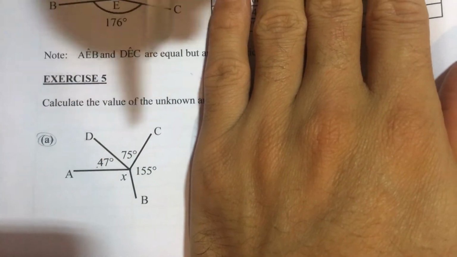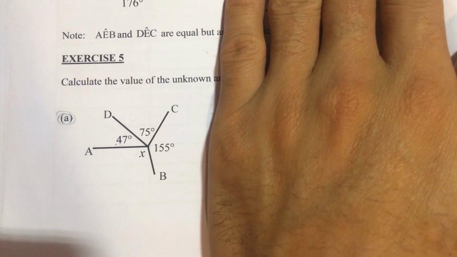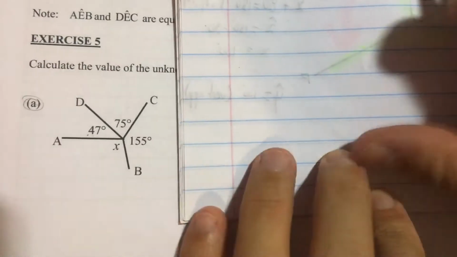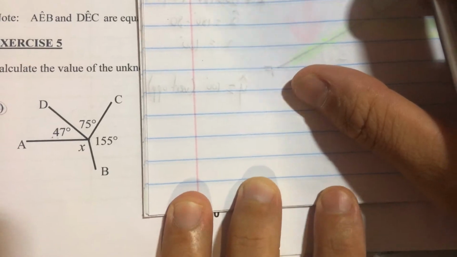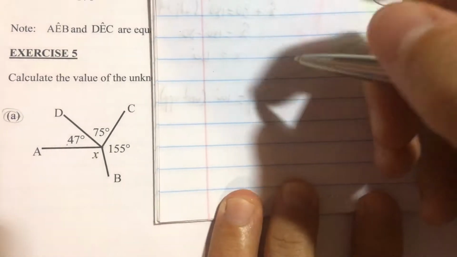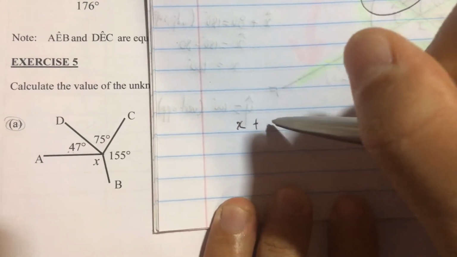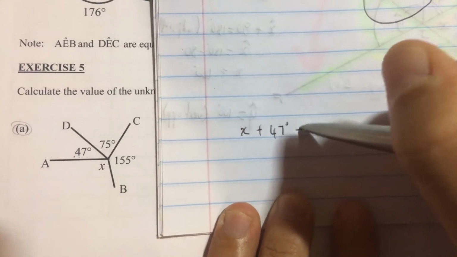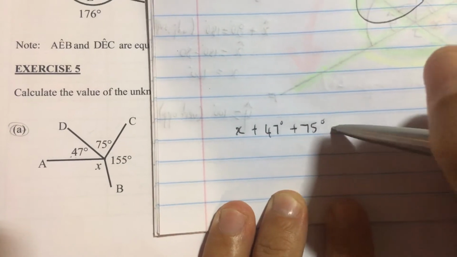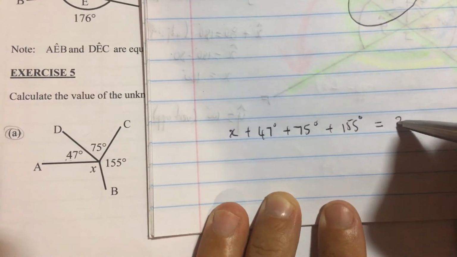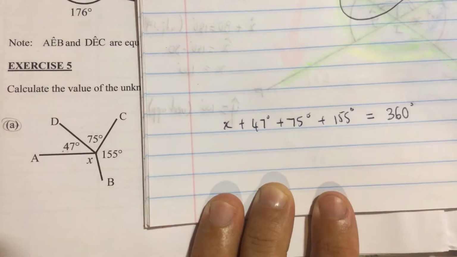So I'm going to work that one out over here. Okay, so this is how you work this one out. This is just showing you, and then I'll do another example where all the notes are. So I would say angle X plus 47 plus 75 plus 155 all must give me how much? 360 degrees.